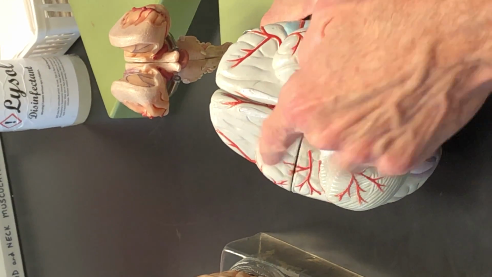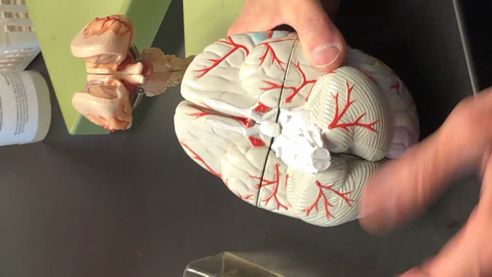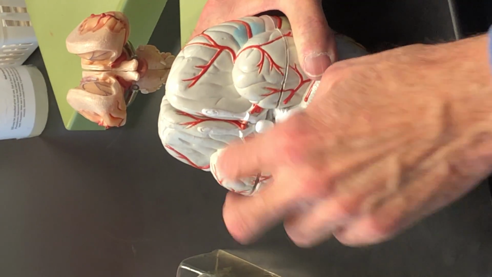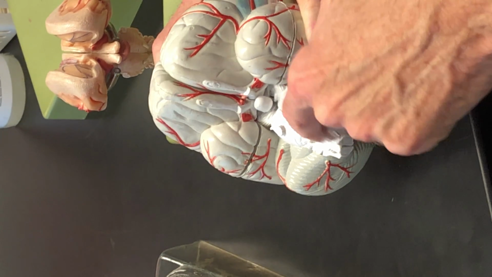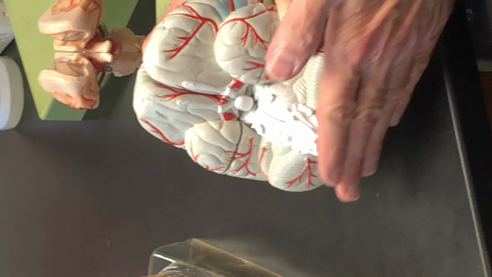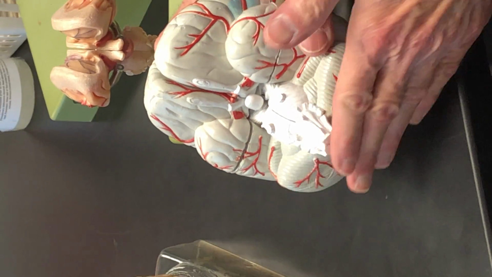Pituitary gland, and they make no effort to differentiate between anterior and posterior. Pons, right there. Medulla oblongata here, and then that will give way to the spinal cord. So here we're right at the foramen magnum at this point here.